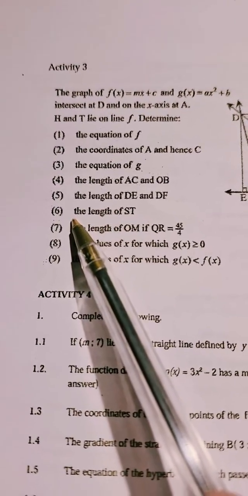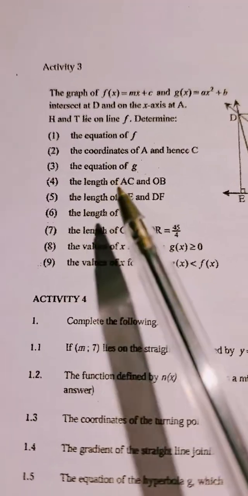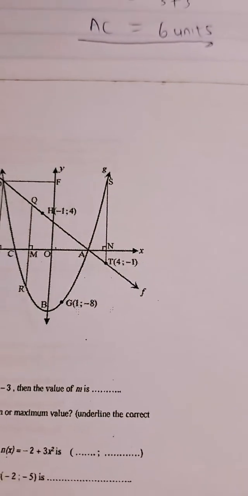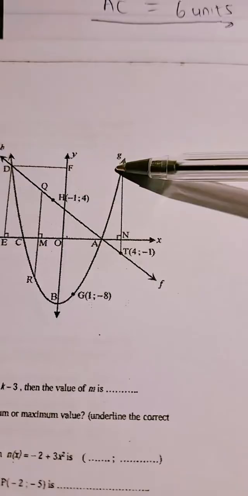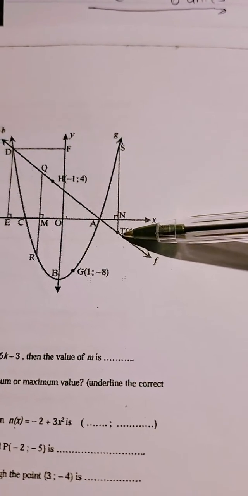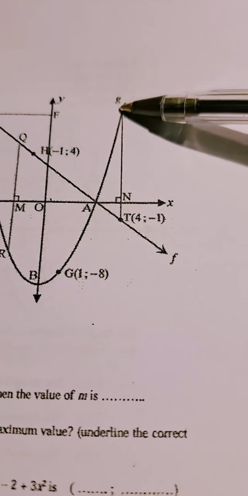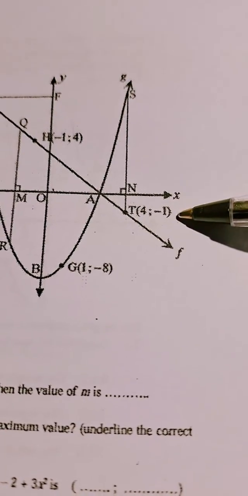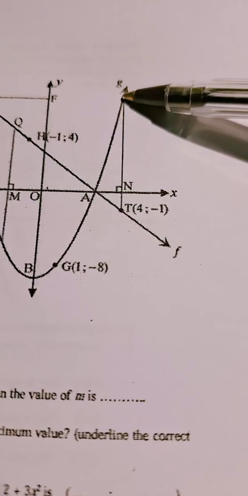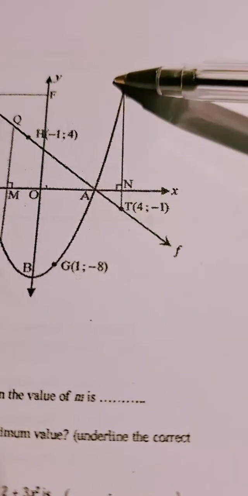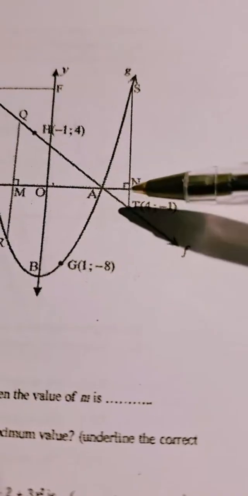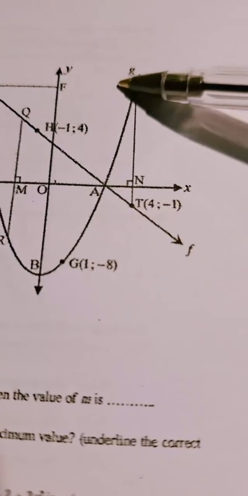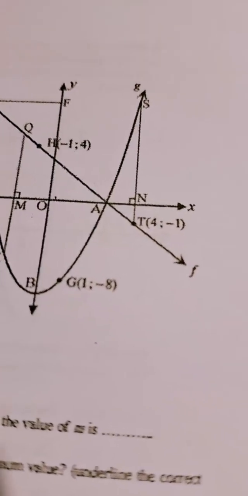Okay, 6. The length of ST. So once again, we look at S, we look at T. We have the coordinates of T, but we don't have the coordinates of S. But since S and T are on the same vertical line, what is the same for your vertical lines?